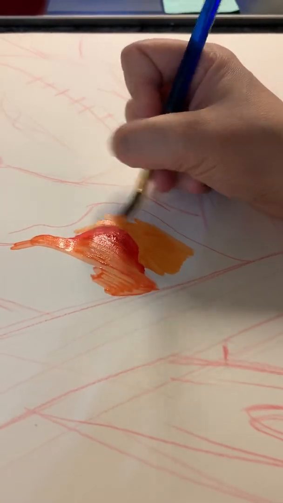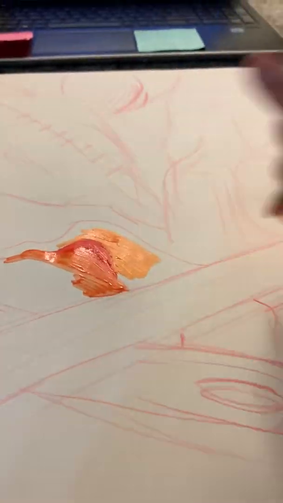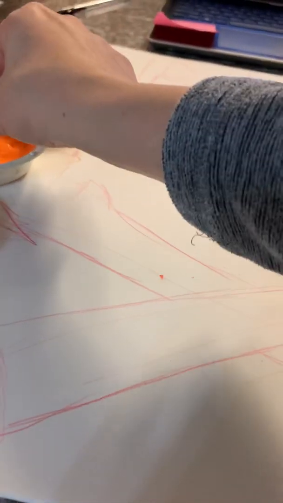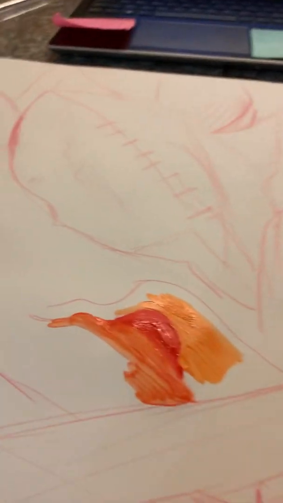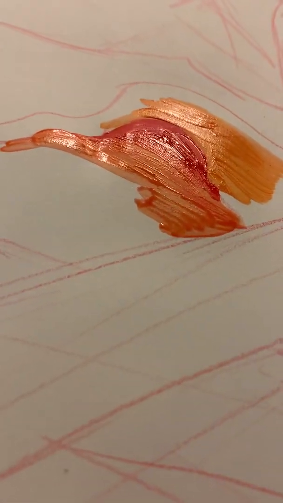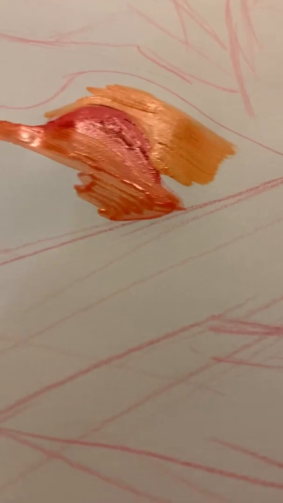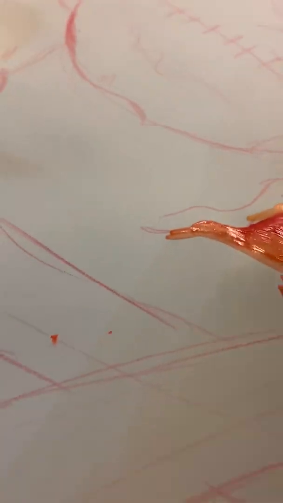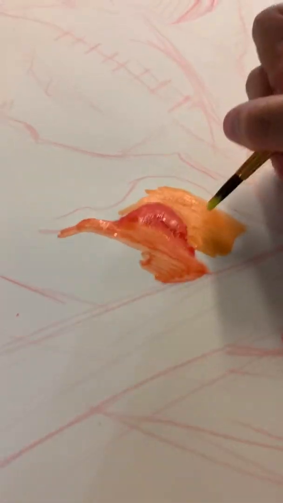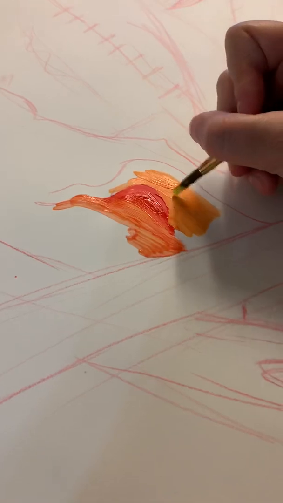And I'm just working on filling in this project and adding value as I go. Try to keep your values consistent. So if you have a dark area and you do the dark red orange, all your dark areas that are close to that color need to be your dark red orange. Don't go ahead and put your yellow orange in there, because then it's not going to look right.